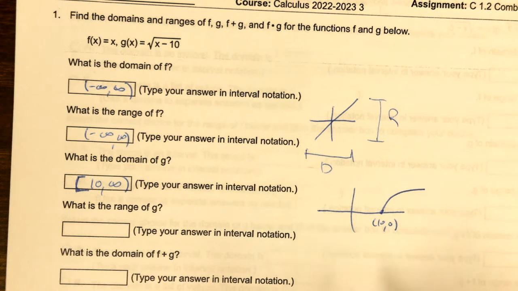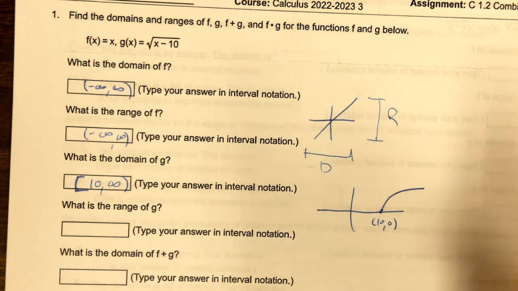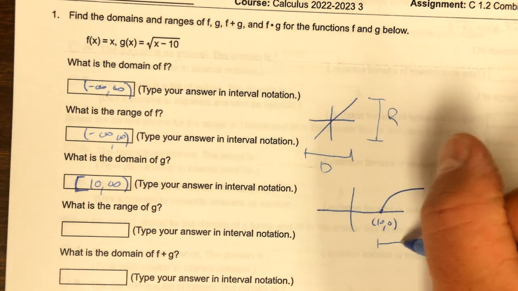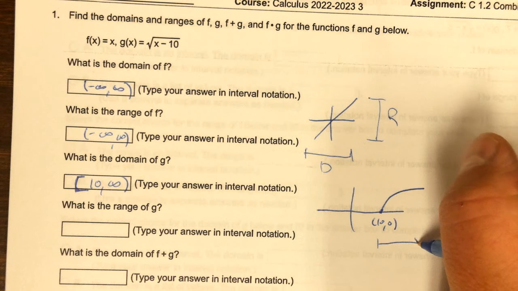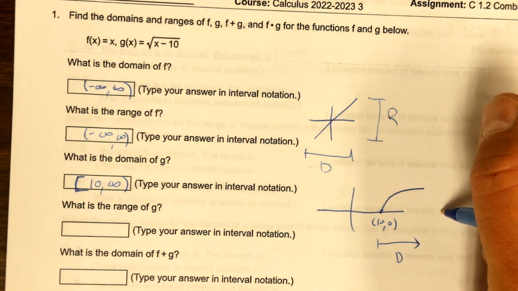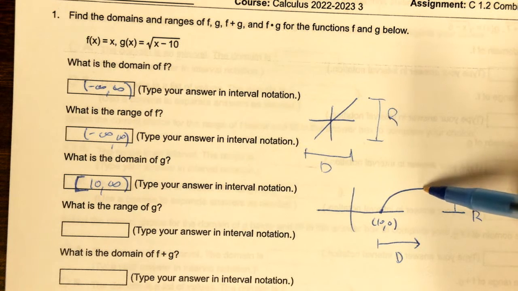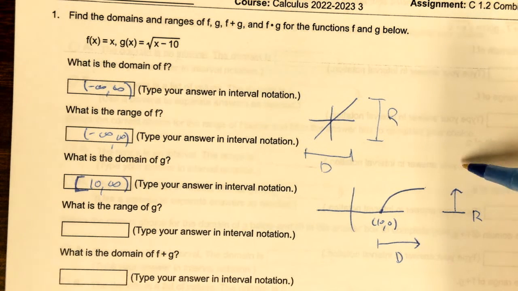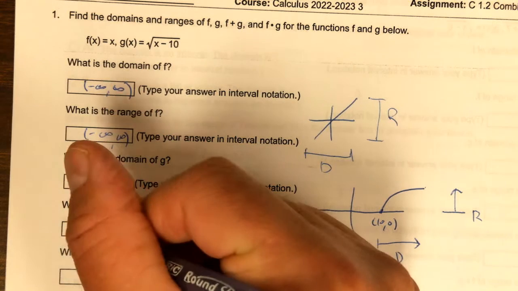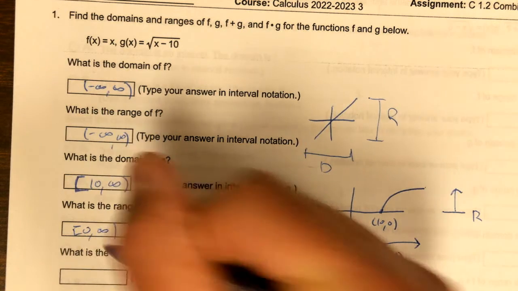That's your domain. And then your range is from here up. It continues going up, but a little bit slower than some other functions. So that would be 0 to infinity.